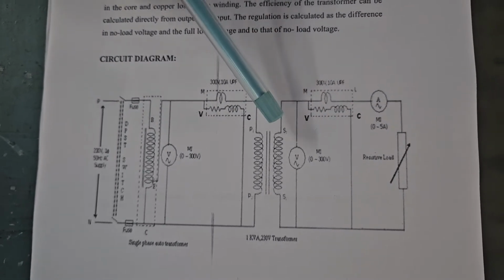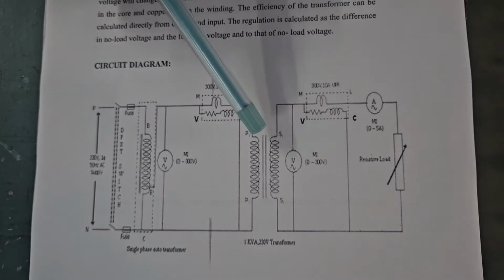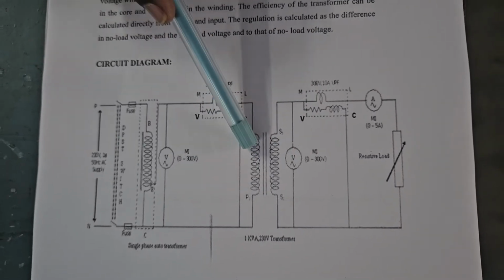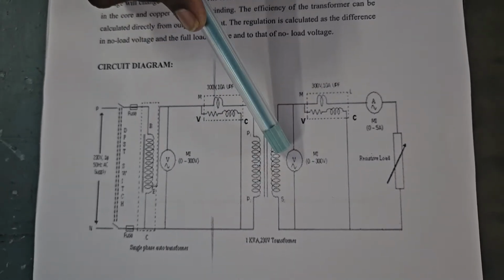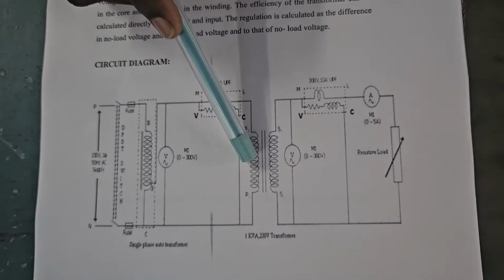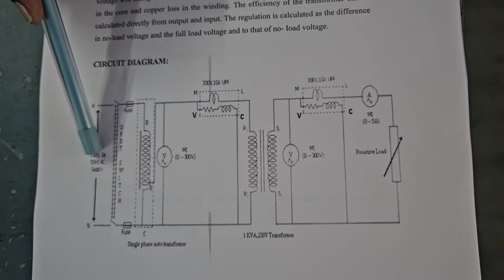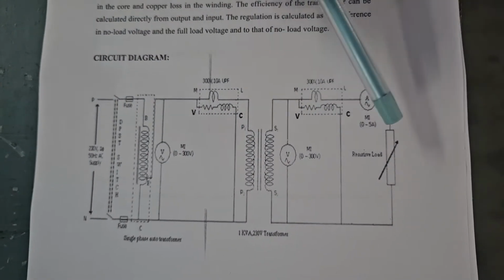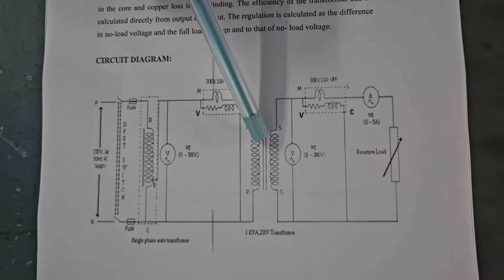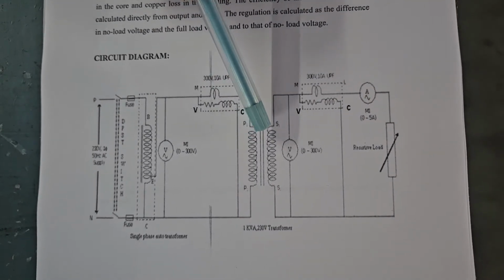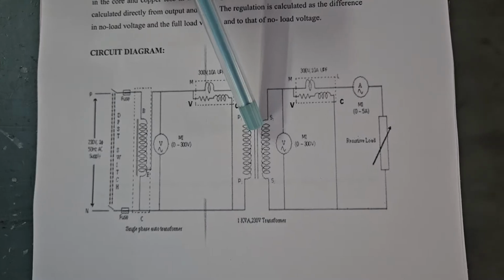And we all know that a transformer has two windings, right? Primary winding and secondary winding. You can see this is the primary winding, this is the secondary winding. And we know the primary winding is generally connected to the input supply side, whereas the secondary winding is generally connected to the electrical load side. So our objective is to find out the efficiency of a transformer, right?